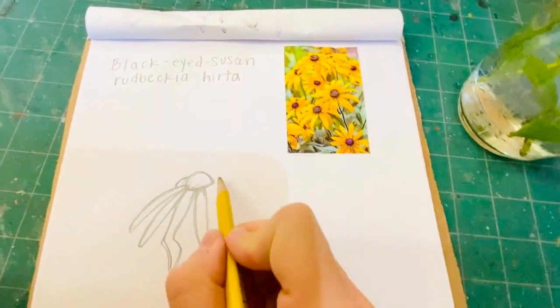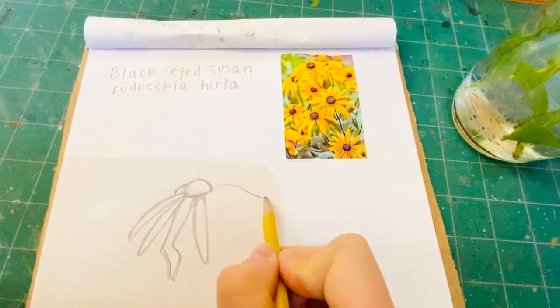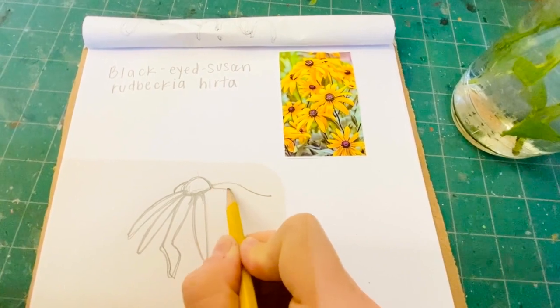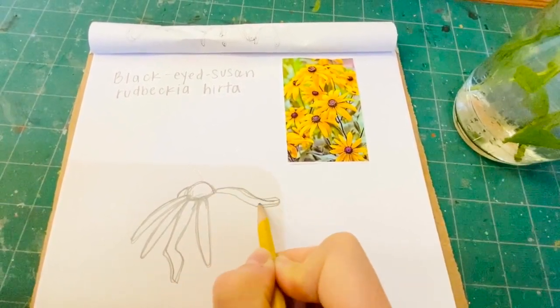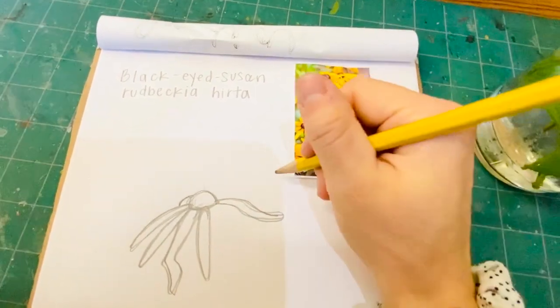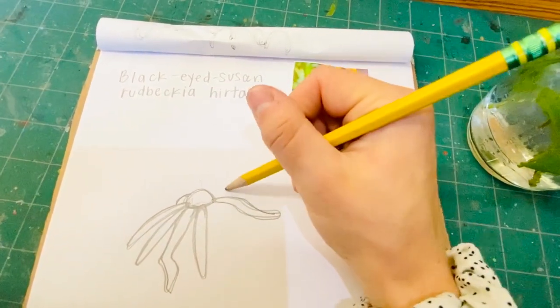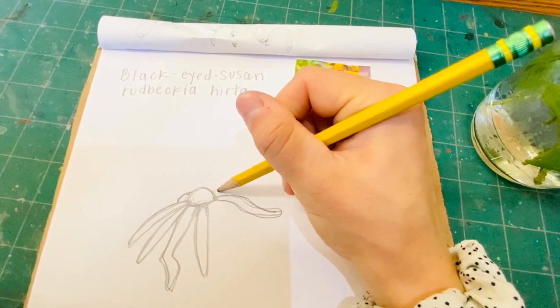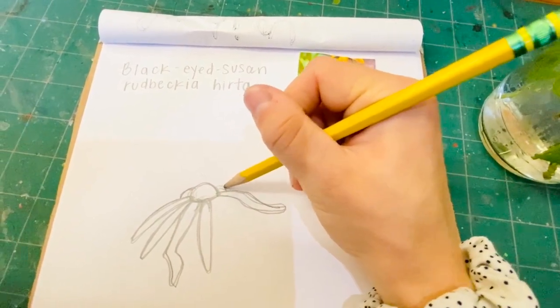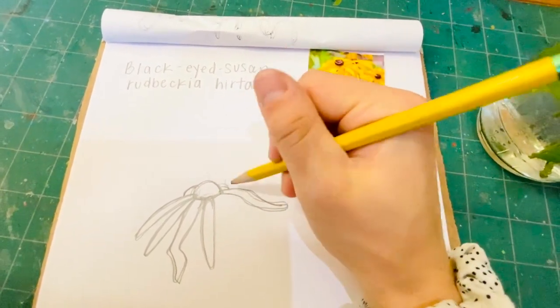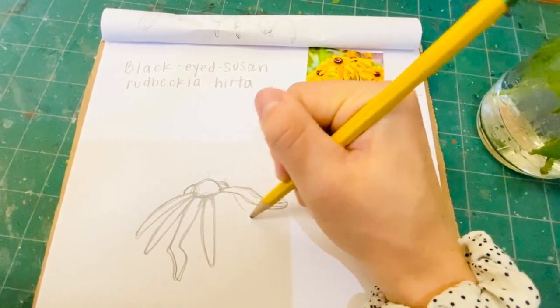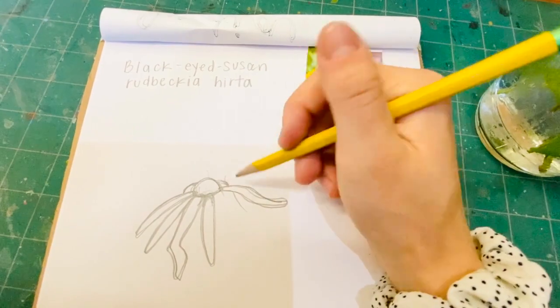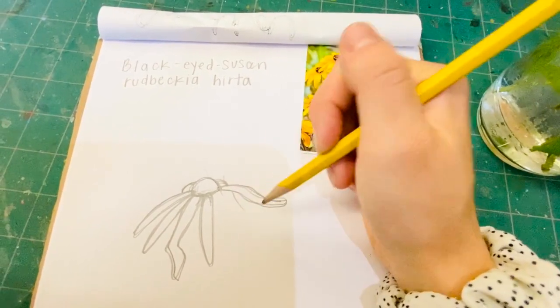I already have my one in the center, so I'm going to do my one that's on the side of the flower. I'm gonna make this one a little curvy so it looks more natural and more organic. Then I'm going to do another one that's going away. This is another petal that's behind the flower. It's going away from us. So I do my curve like this, but I want to be able to see it underneath. So I'm gonna lightly draw lines of where that petal would be coming underneath this one.